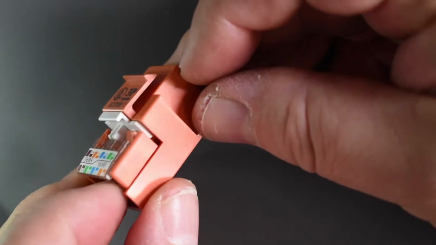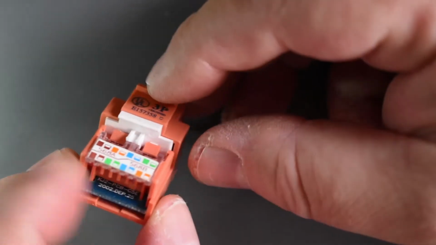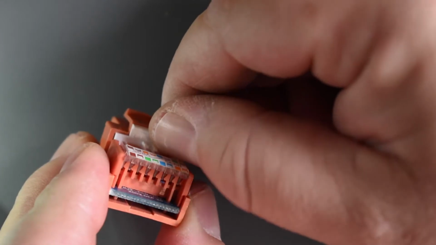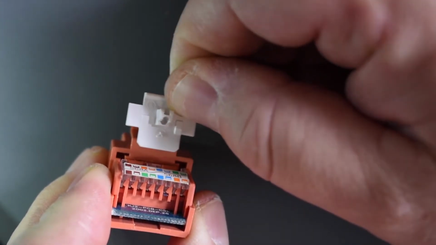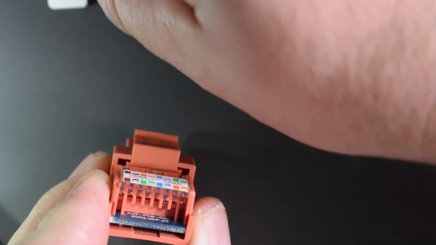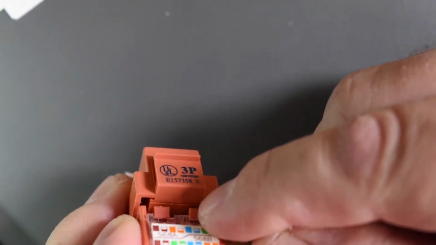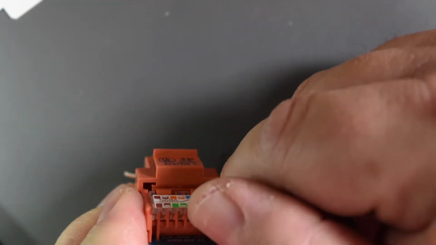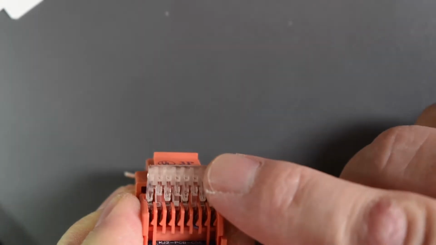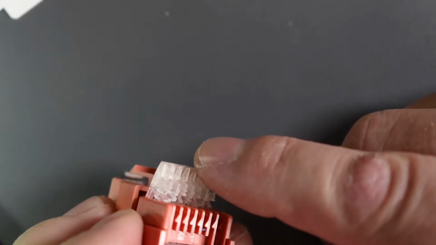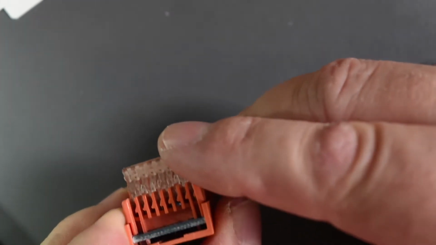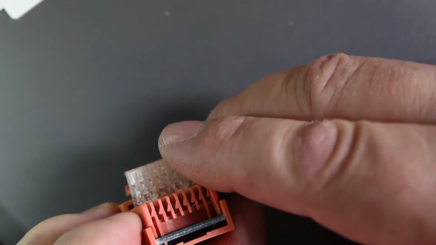All right, Toolless Jack, that's what it looks like. It has a protective clip that you can remove, and once you remove that clip, make sure you don't lose that. Okay, just put it somewhere that you can find, and as soon as you remove that protective clip, it lets you open the hinge. Now the hinge works as a punch down tool.